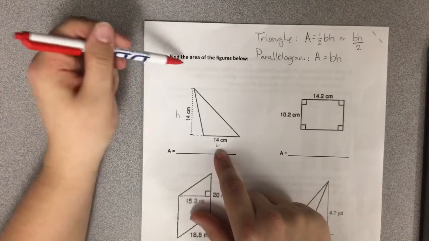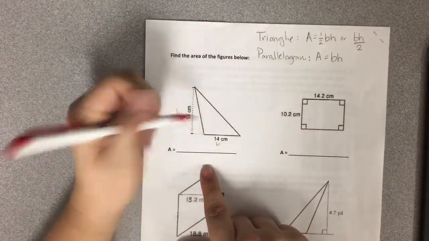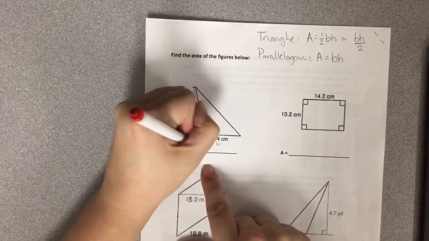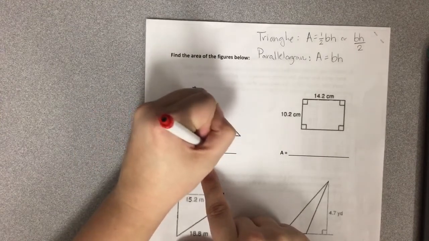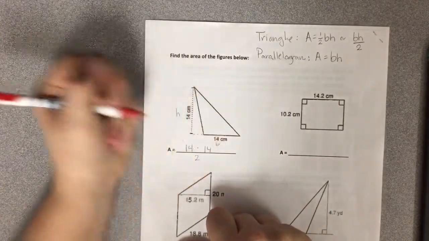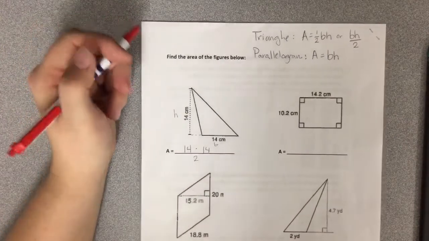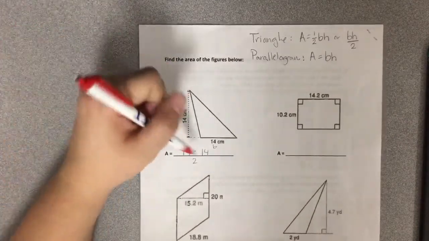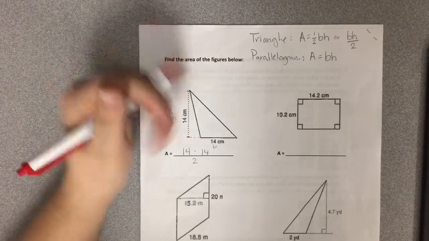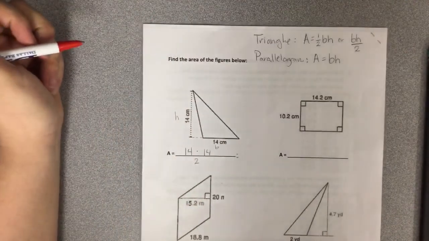If we write this into the equation, we could say the base is 14 multiplied by 14. I'm going to use this line, divided by 2. So that's your formula. You need to solve it now. 14 times 14, and then once you find that number, divide it by 2 in order to get your area.